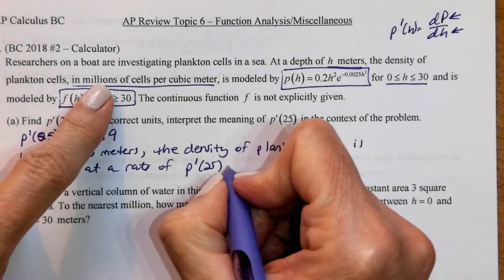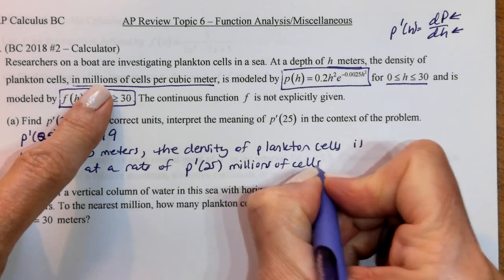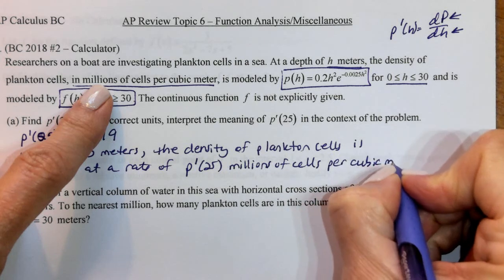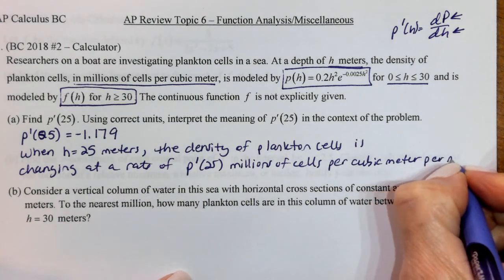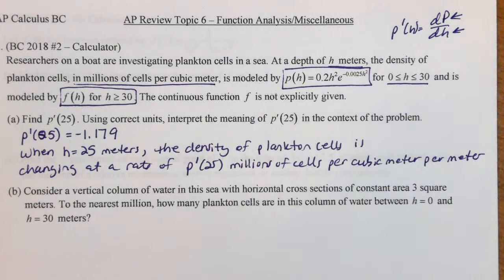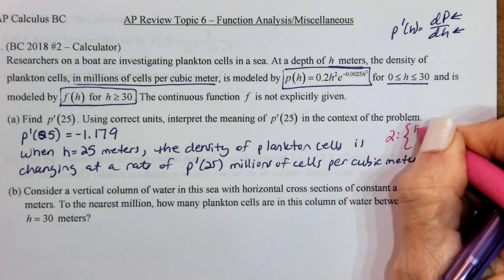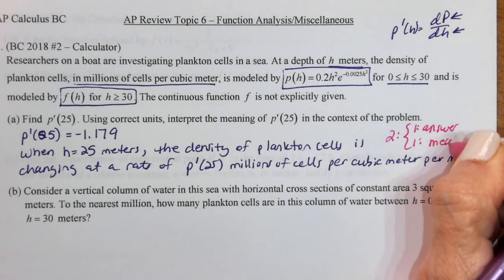So millions of cells per cubic meter, that would be units of P, and then per meter for units of H. Or you could say millions of cells per meters to the 4th power. That's fine as well. This was worth 2 points. 1 point for our answer, 1 point for the meaning with units.